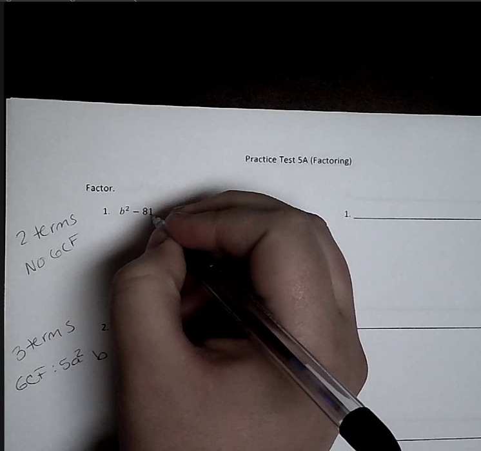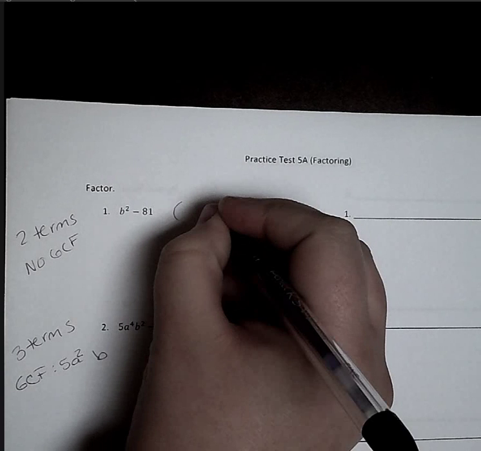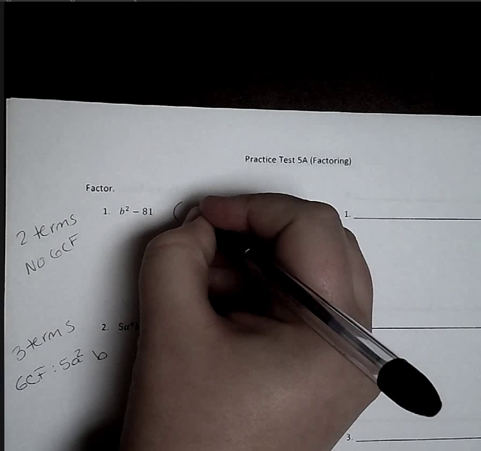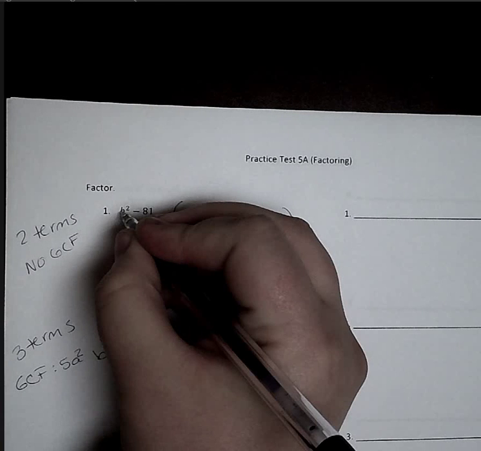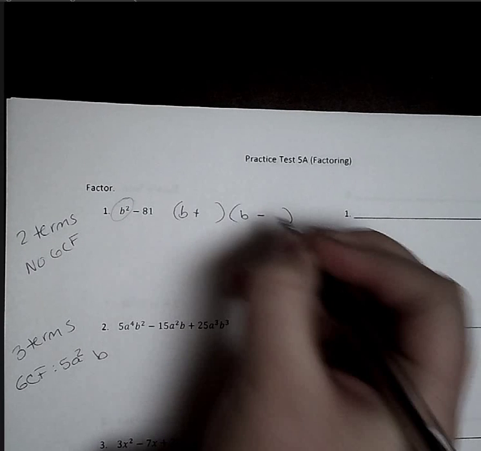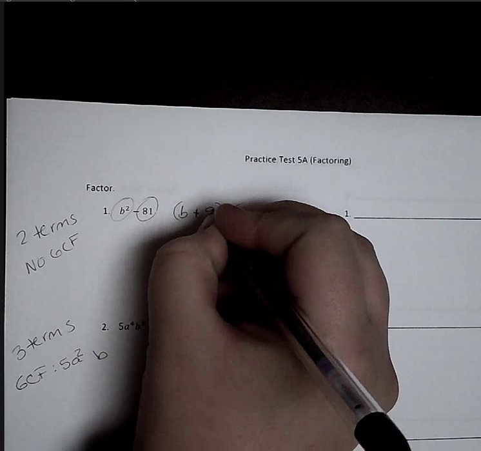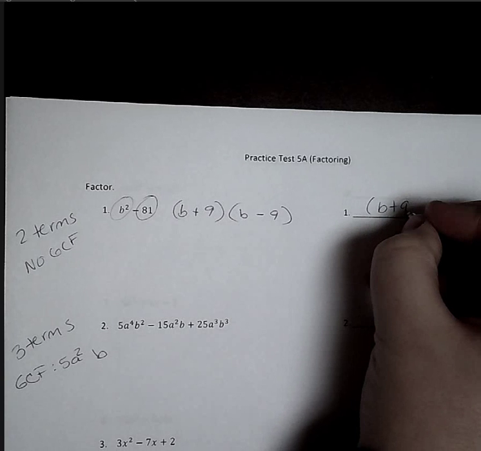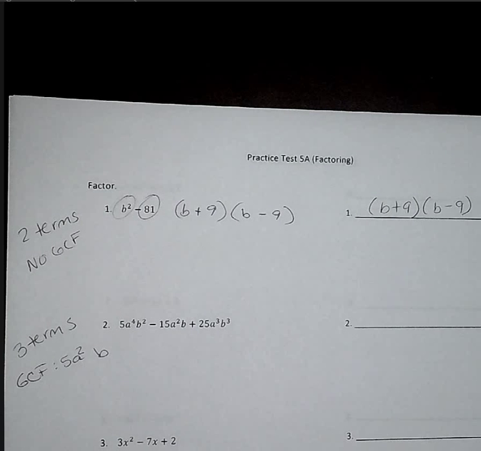So the difference of squares means that it's my car method. You draw your 2 cars. One is a good car, one is a bad car. So what times itself gives me b squared? That answer is b. What times itself gives me 81? And that answer is 9. So your answer is b plus 9, b minus 9. If you have the plus and minus switched, it's no big deal.